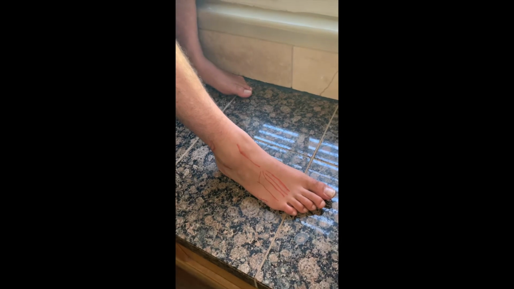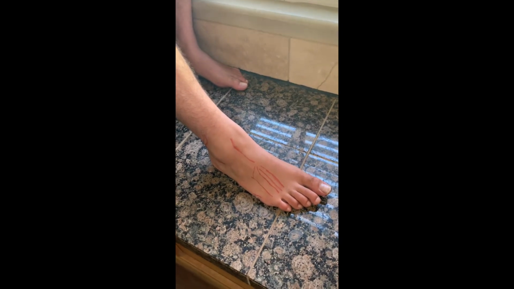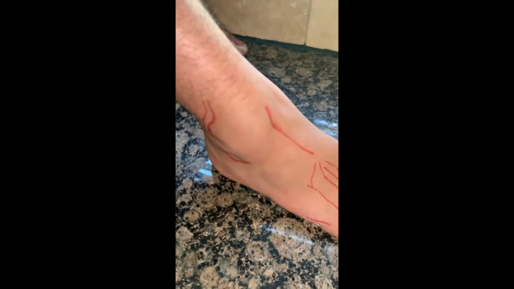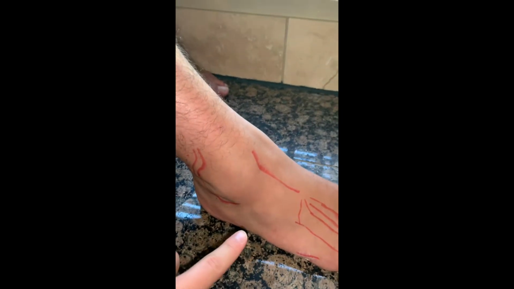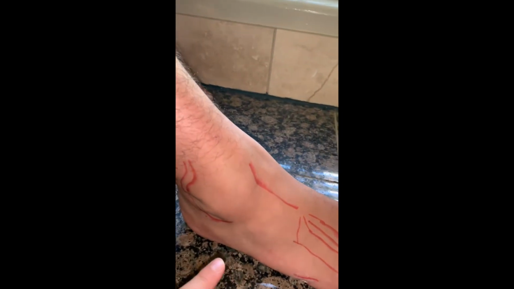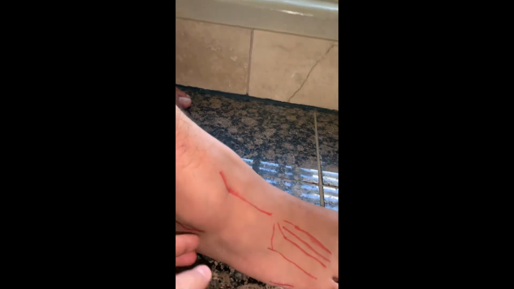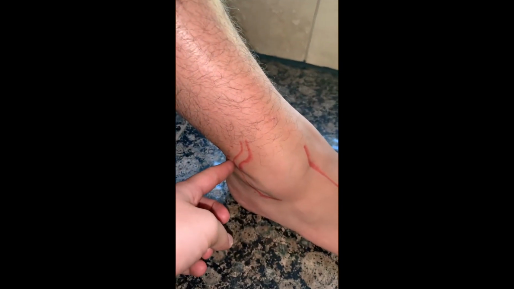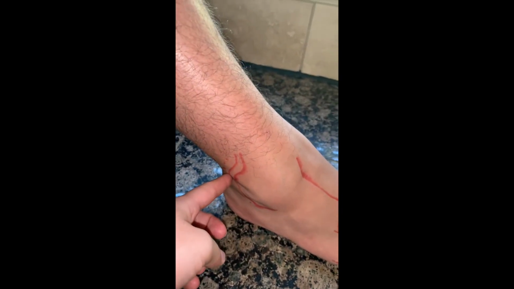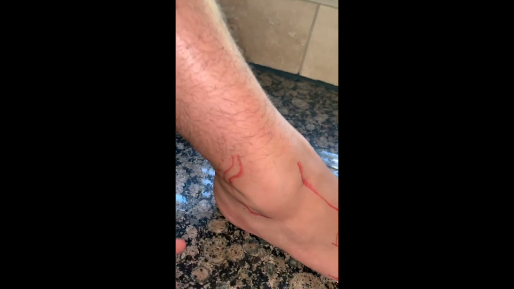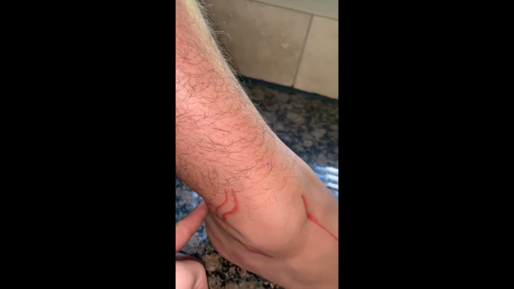This is going to be the surface anatomy of the lateral aspect of the foot. First, we're going to look at the distal fibula, and then just posterior is the peroneal tendons. Posterior to that is the lateral aspect of the Achilles tendon. And then in between, you have the sural nerve.